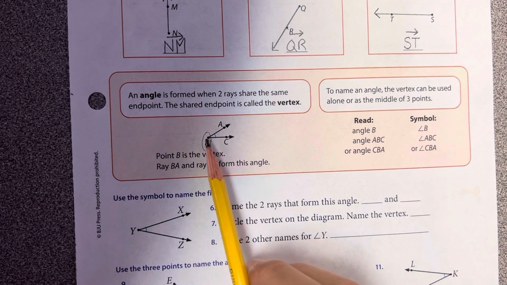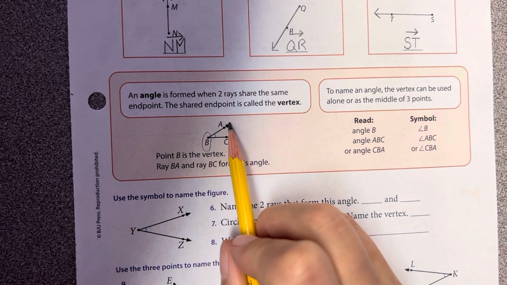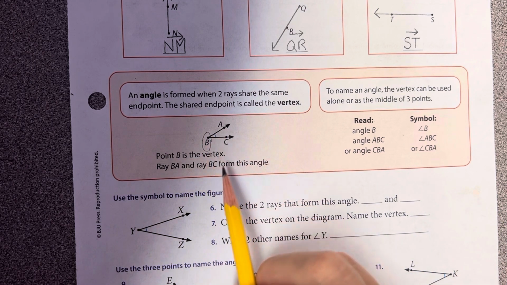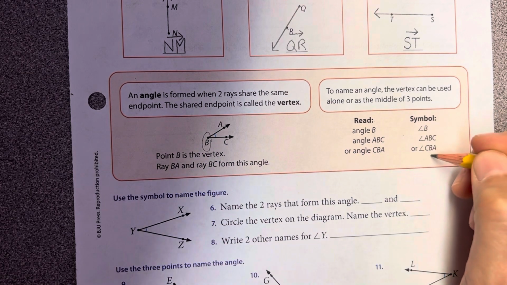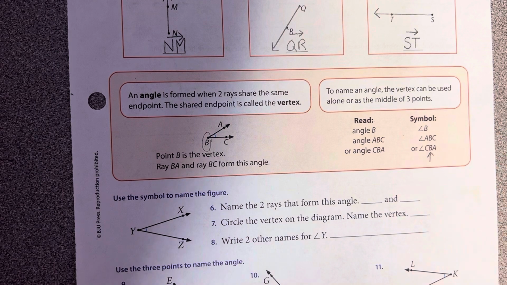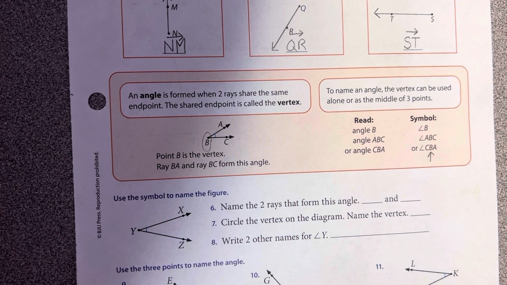which would be CBA. We can go in either direction to name this angle, but we must have B in the middle. If you notice for both of these, letter B is in the middle because it is the vertex of that angle. So anytime we have an angle, the vertex will always be in the middle.